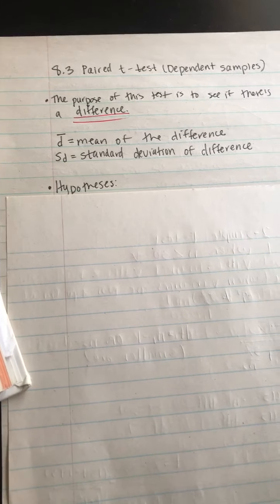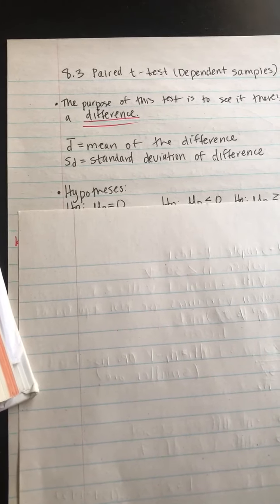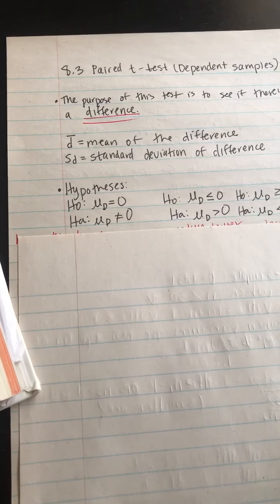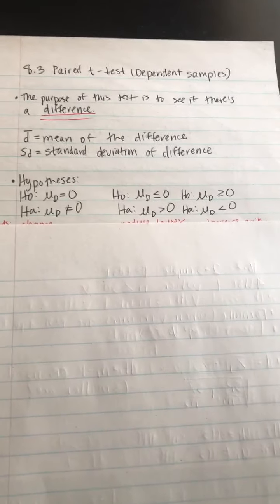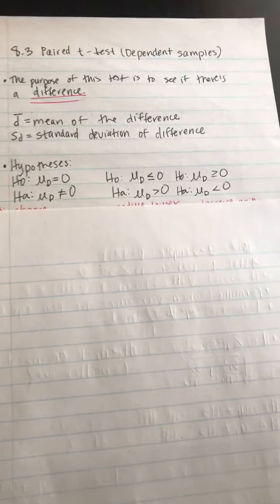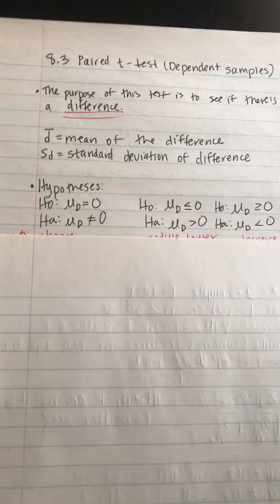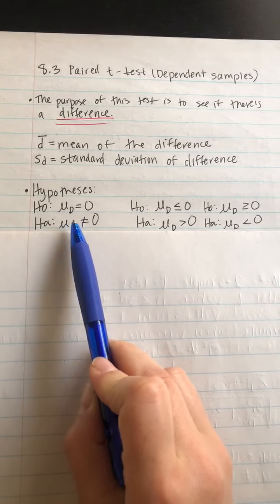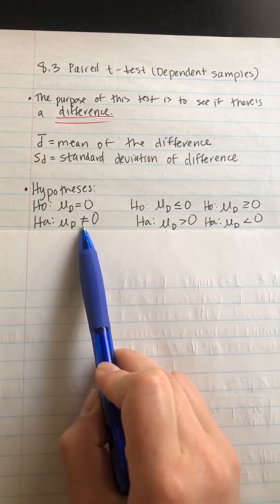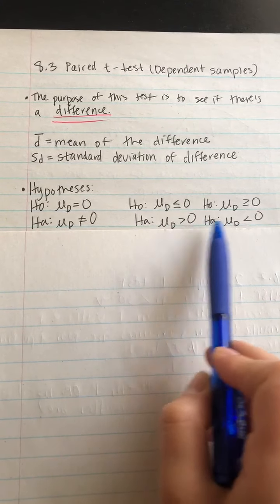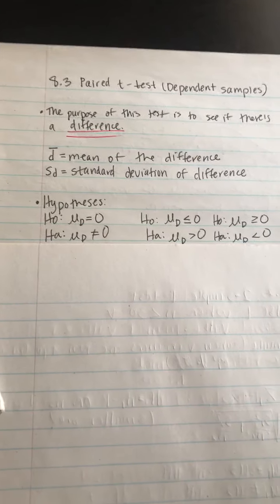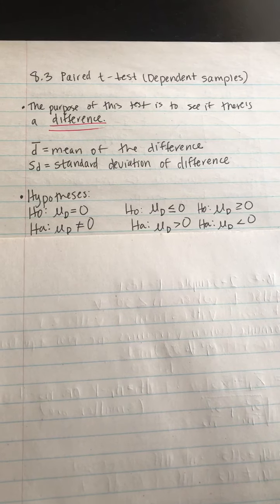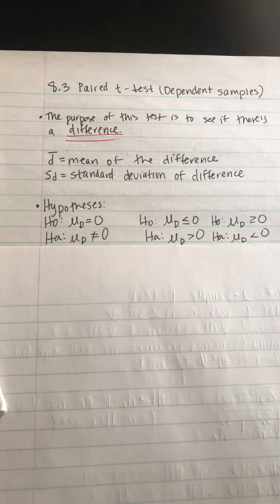And the way you write the hypotheses is different than what we have been doing. So let me explain, because that is going to be very different than the last two lessons. These are your options right here. It's always mu sub D. So you're saying the mean of the difference equals 0, or it doesn't equal 0, it's greater than 0, less than, whichever one. So what students ask is, how do I know which of those three to choose?